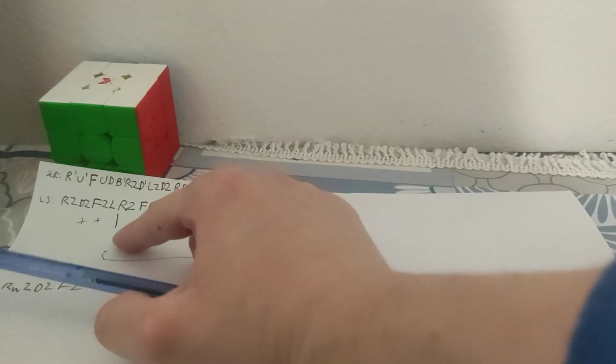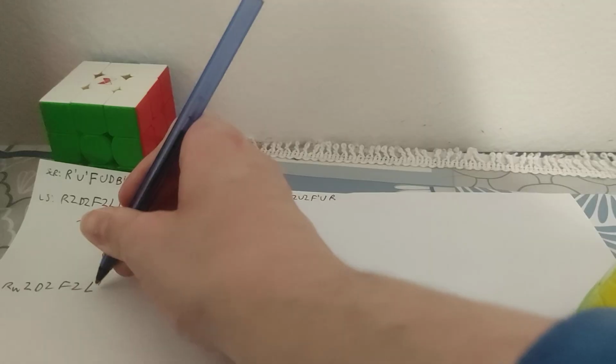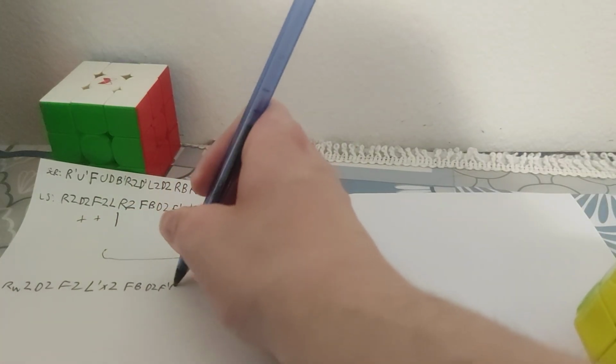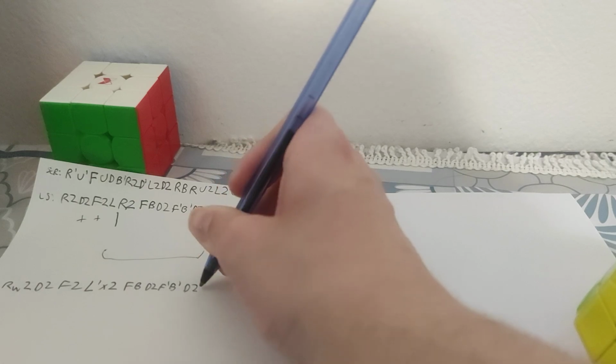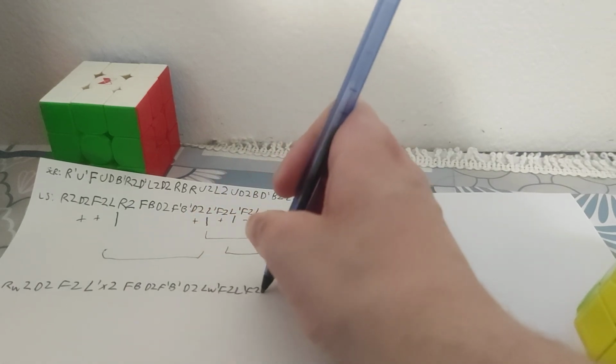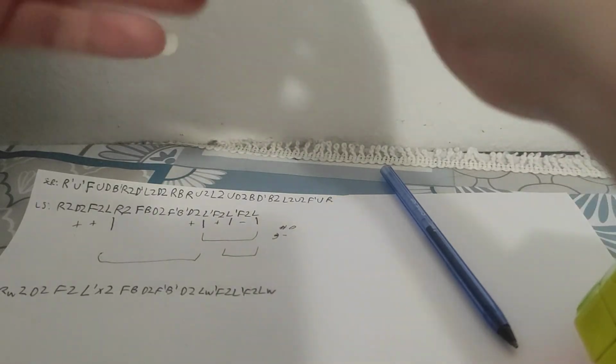So now we need to do L R wide 2, which is the same thing as L prime X2. FB D2 F prime B prime. D2 L wide prime F2 L prime F2 L wide. And just for instructive value, let's check the second VR as well.